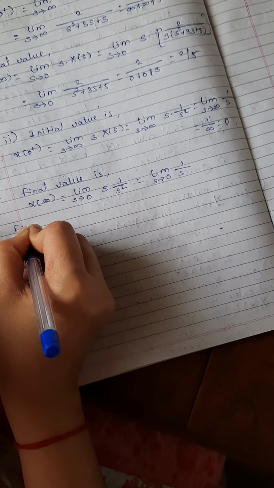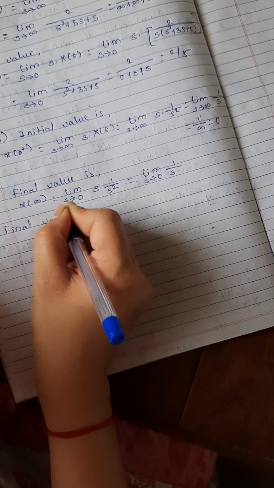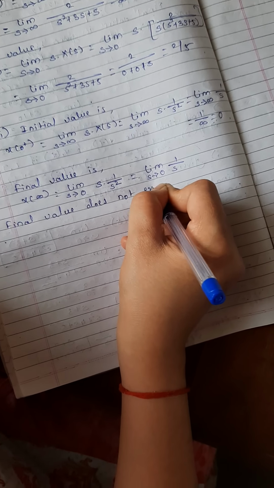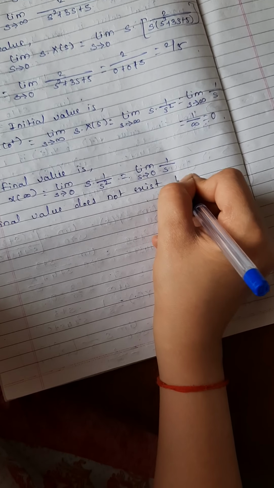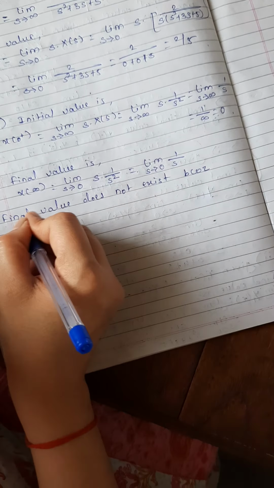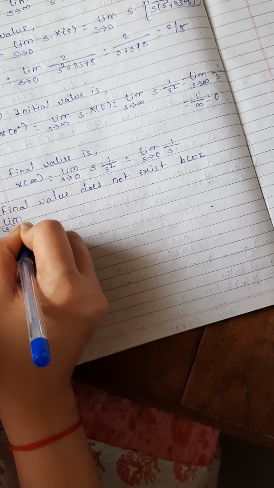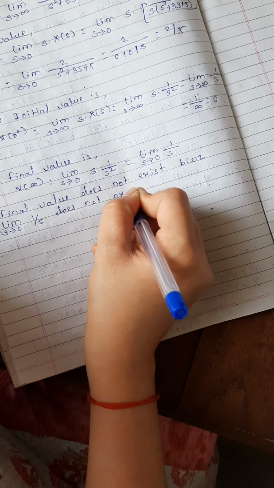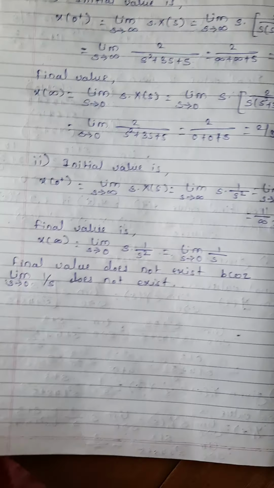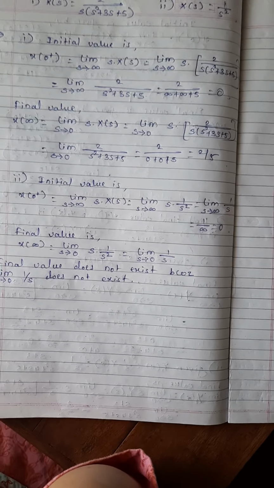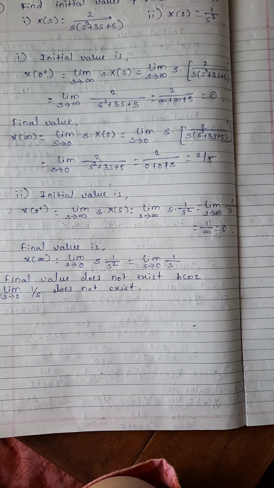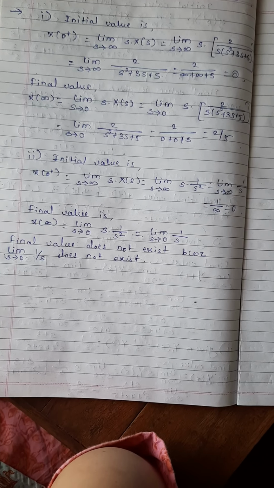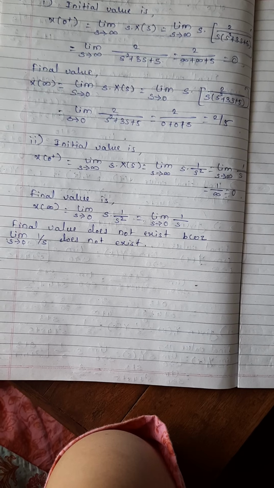We write here final value does not exist because limit s tends to 0 of 1 by s does not exist. This problem was asked in exam for 6 marks.